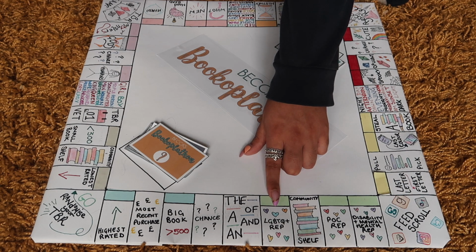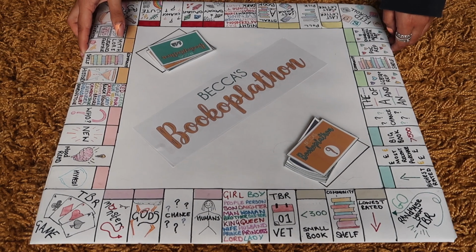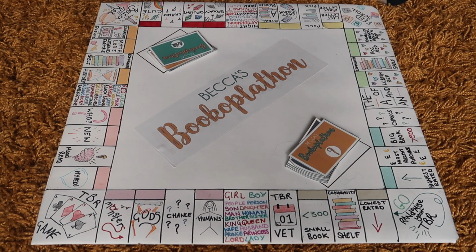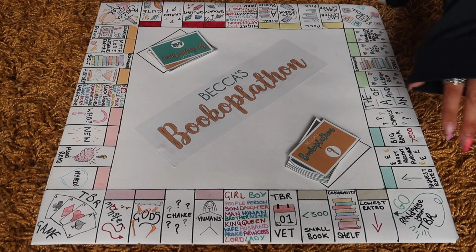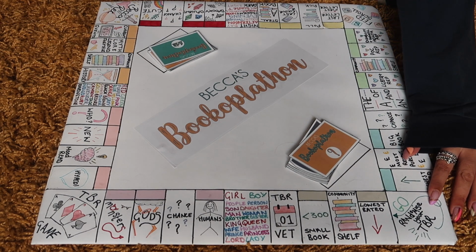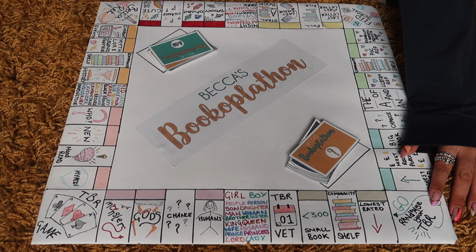So coming back around to the beginning to go through some of these special spaces, some of these are the same as last year. We have Go, which once again is randomize your TBR. You can use either your own TBR, a small stack of books you selected, or your Goodreads TBR, and you need to assign a number unless you're using Goodreads, which assigns numbers for you, and use a random number generator to select the book that you are going to read.